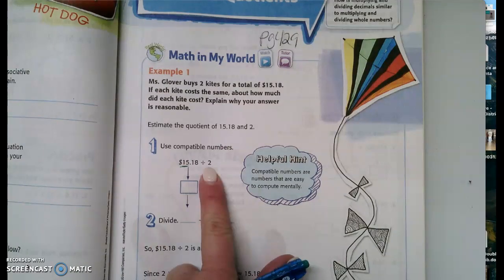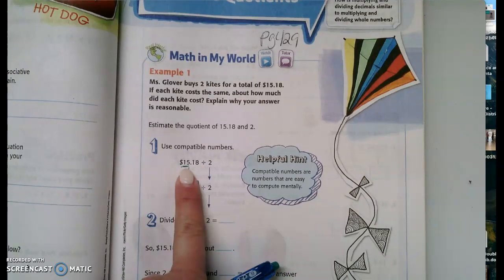So if we're thinking about our fact families of 2: 2, 4, 6, 8, 10, 12, 14, 16, 18. Did you hear one that is close to 15 that maybe we should use? 14. What did I just talk about though, when we use compatible numbers with money? We should go up. So 16.